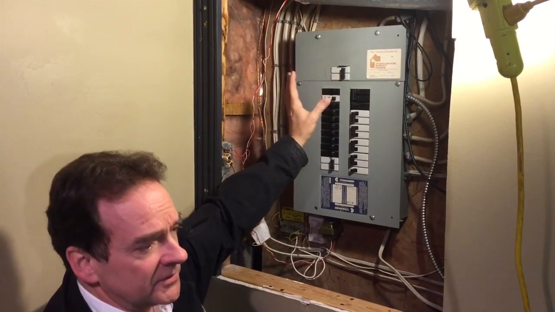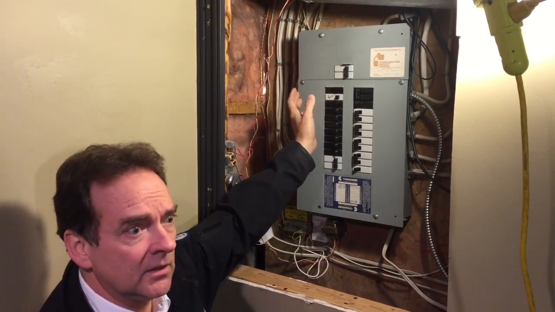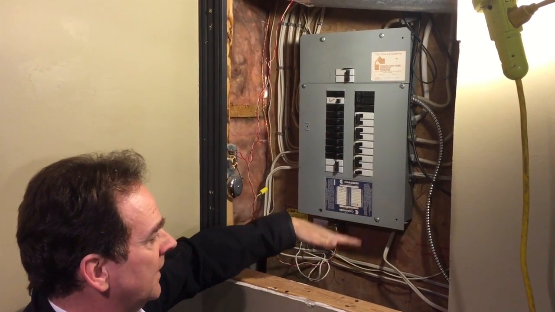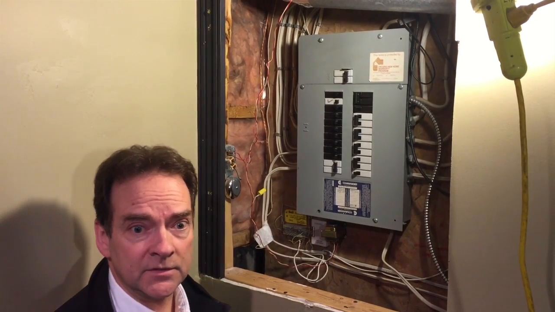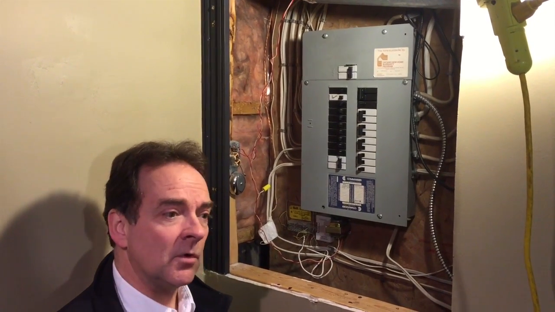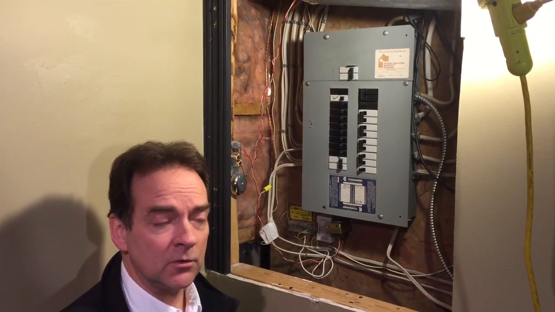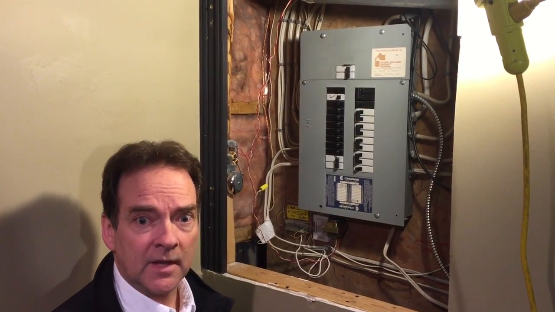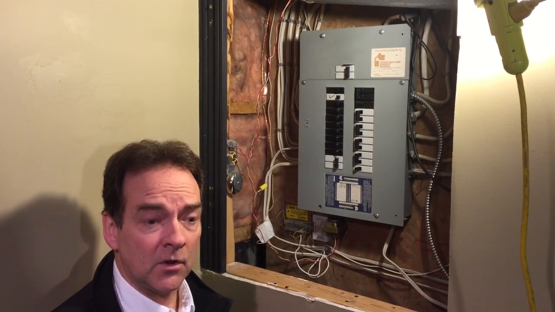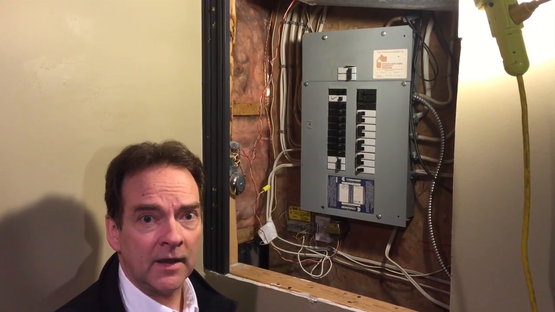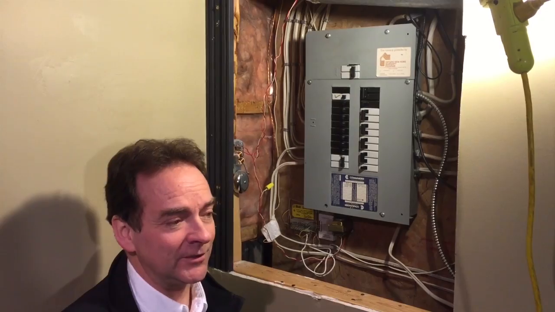So the customer has decided to change the entire panel out to modernize it here and give them more spaces so that they can add things in the future. So what we'll do is we'll go outside now in a few minutes and we'll look at the meter base and actually show you some of the problems that can happen in the meter base to cause the same symptom of half power in your house. So we'll take a look at that now.